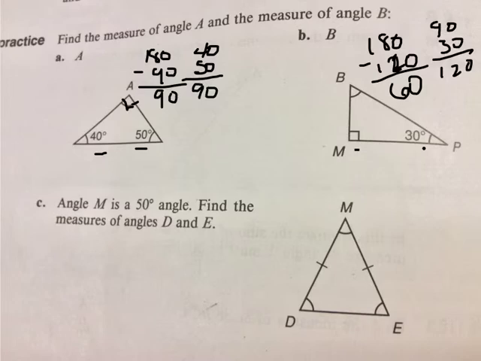Find the measures of angles D and E. Well, we only have one angle to go on. But we have this information. We have these two tick marks, which tell us that these two sides are exactly the same. And if that's true, then the angles at the end of those two sides will be exactly the same. So the way we solve this is we start with 180 minus 50 is 130.